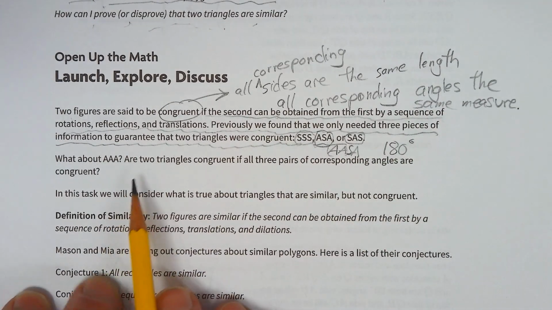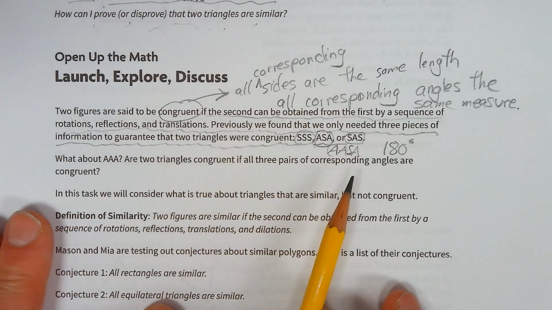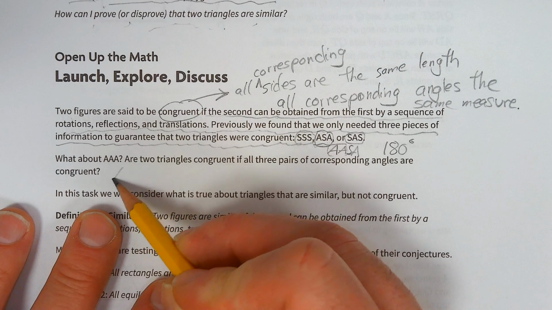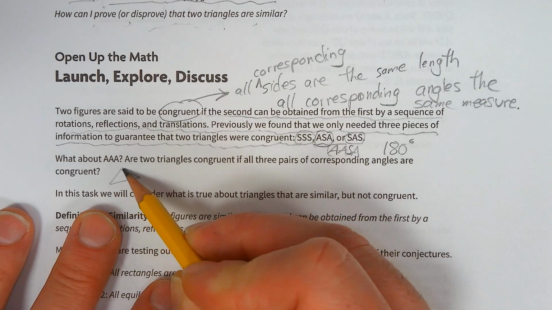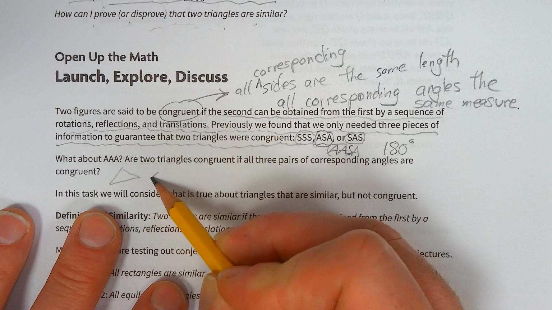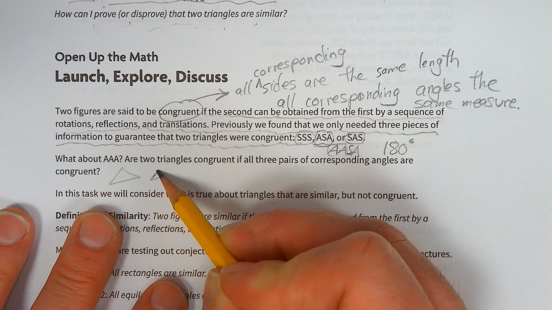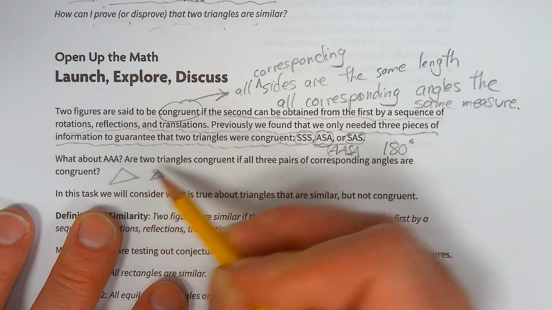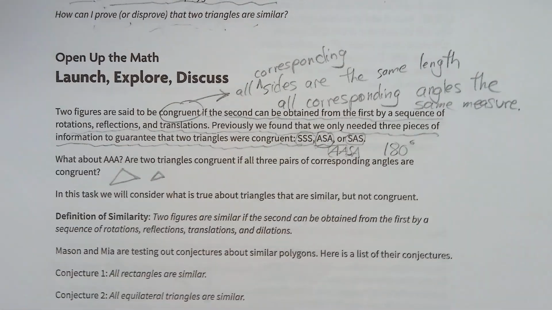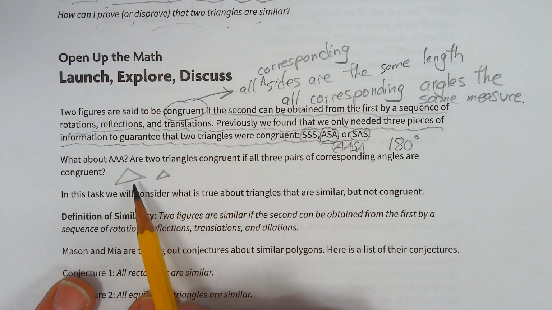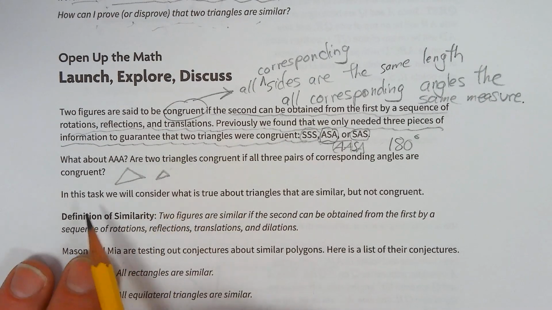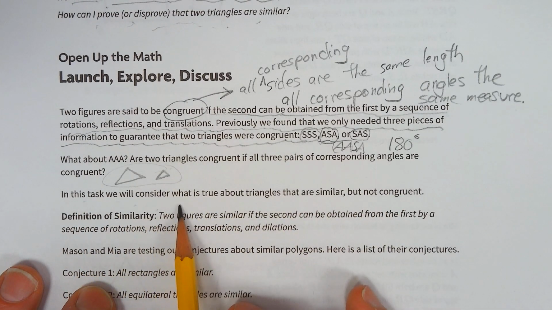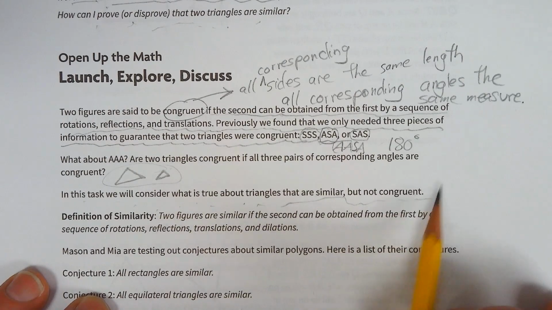What about AAA? Are two triangles congruent if all three pairs of corresponding angles are congruent? No, we realized AAA doesn't work because the sides can grow and shrink without affecting the angles. Now they all have to shrink and grow together to keep the angles the same, but we can do that. We can grow all three sides simultaneously and preserve the angles. Those are supposed to be the same triangle. I think I failed. All right, whatever. I mean, similar. In this task, we will consider what is true about triangles that are similar but not congruent.